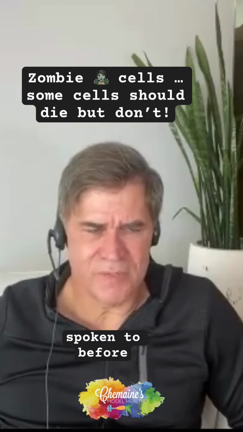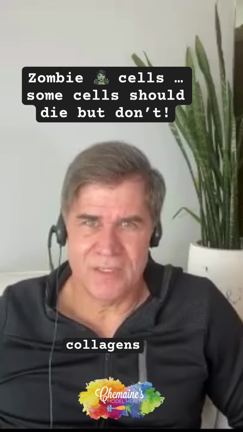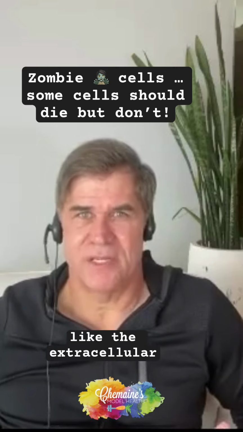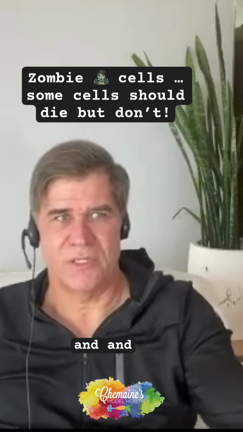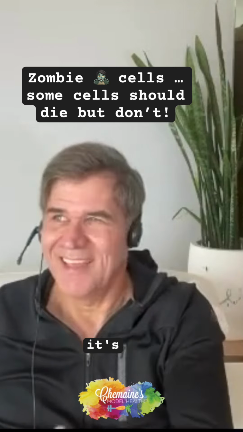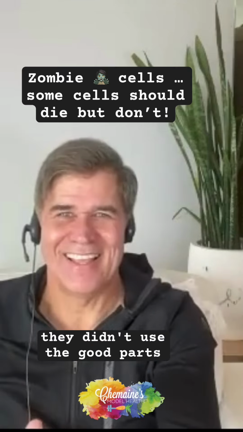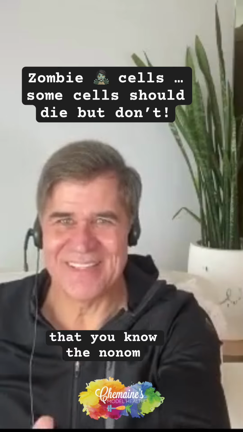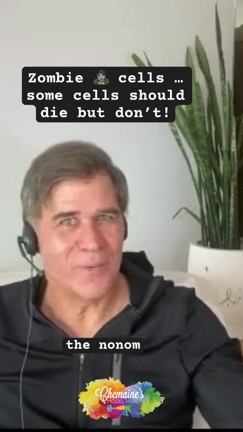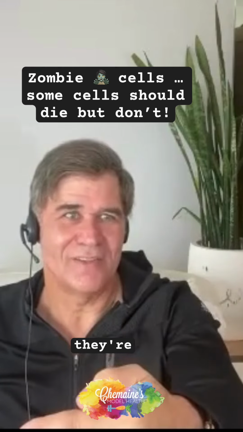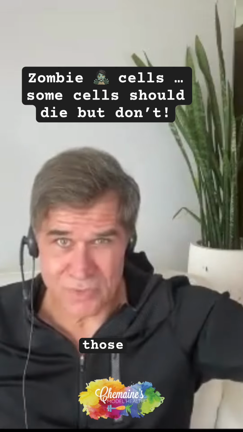A good example that I think I've spoken to before is you can accumulate inflammatory collagens in the extracellular matrix. These are replacement collagens, and so the collagen you replace, it's kind of like you took your car into the shop and they didn't use the same part. They didn't use the good part. They didn't use the good parts. They used the non-OEM factory parts. So the non-OEM parts that you get stuck back in, they're in a sense not as good, or rather they're inflammatory, and you start to accrue those across the body.